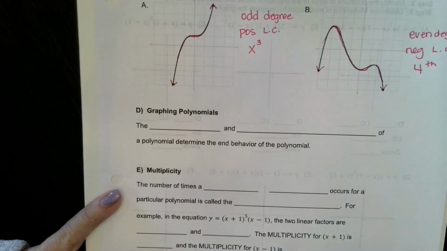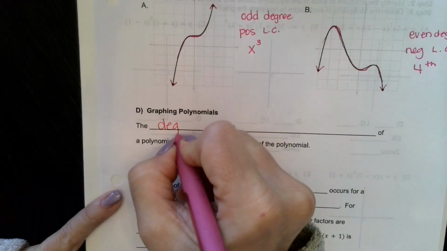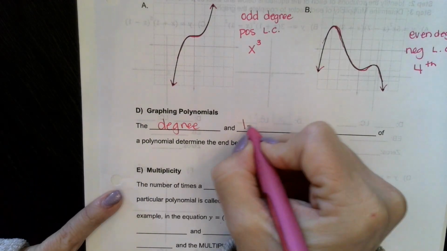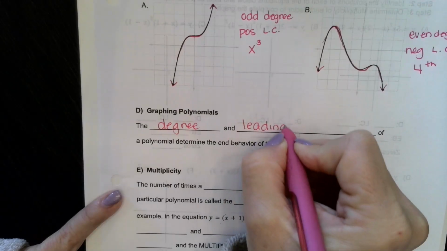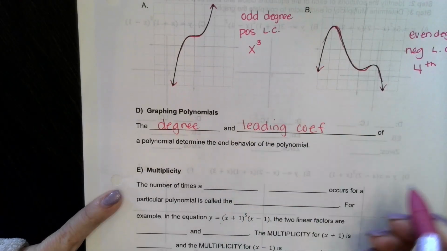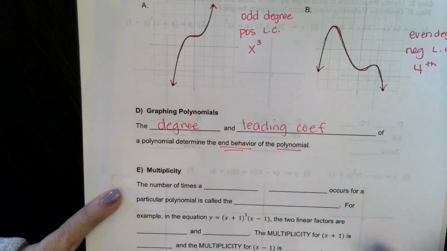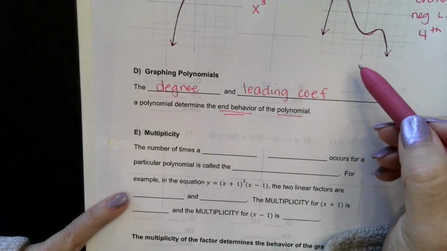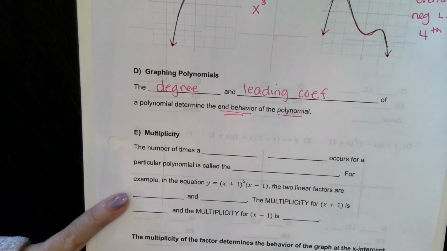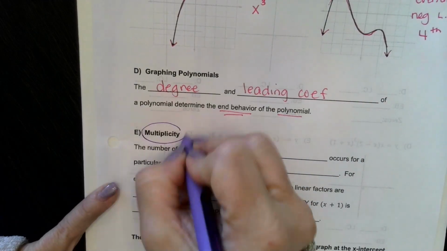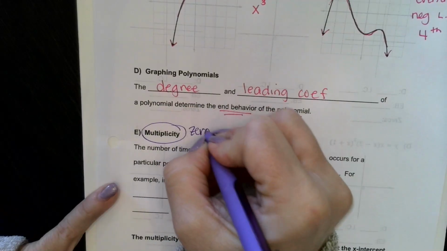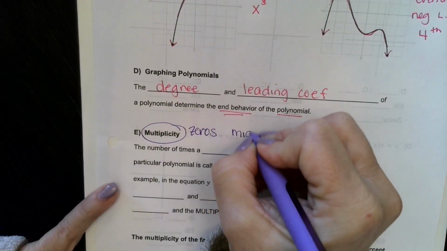So when we graph this, the degree and the leading coefficient of the polynomial determine the end behavior. Now, I've been showing you this all through this lesson, okay? And so we know that, we've done this, but now we're going to get into the zeros. So when we talk about multiplicity, multiplicity are really going to be our zeros and what happens in the middle of our graph.